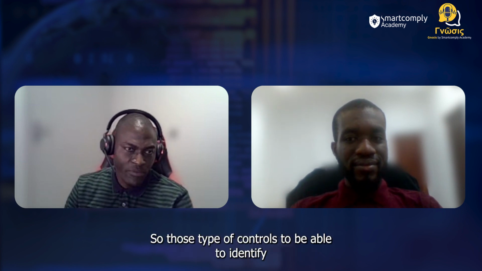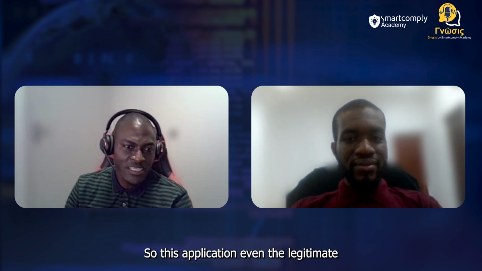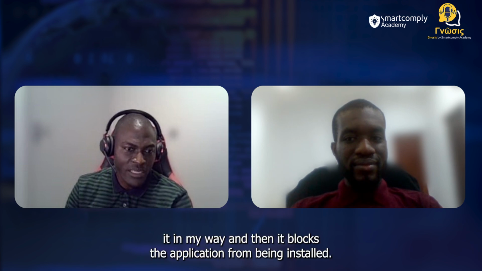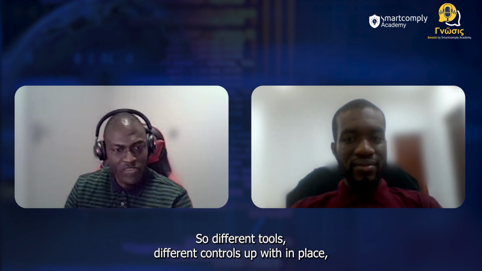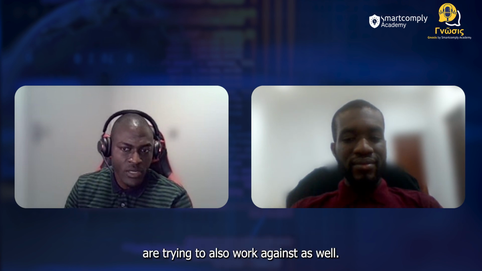So those types of controls identify the integrity of the application you're downloading, to say, oh, this application, even though it looks legitimate, is a malware, and then it blocks that application from being installed. So different tools and different controls are put in place to guard the integrity of data and the information you're working with as well. I don't know if that answers your question.